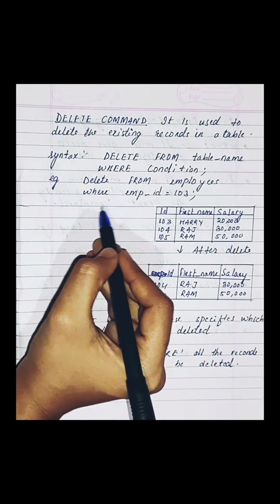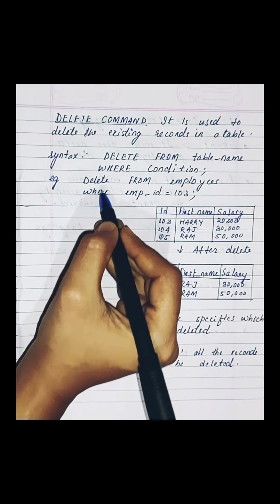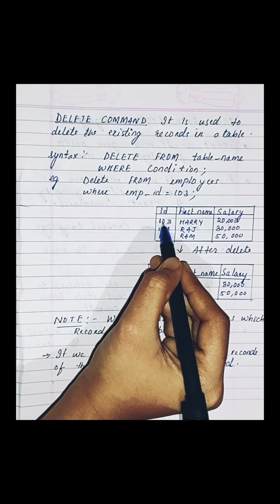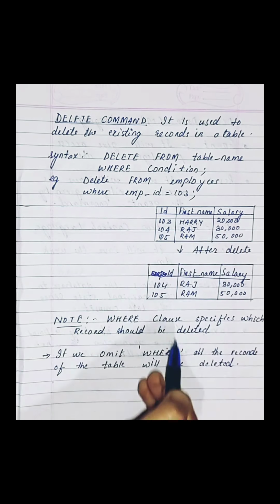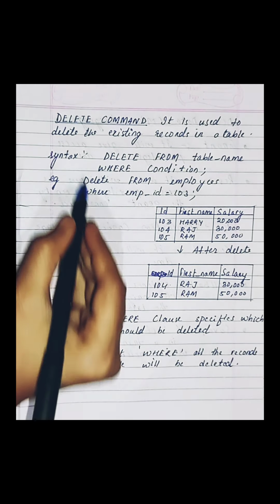truncate. Like if I am omitting the where clause here, I am just writing delete from employees then semicolon. I am not writing the where clause, like I am not specifying to delete all the records where employee ID is 103. So just like the truncate command, it will delete all the records of the table, only the physical structure of the table will be there. I hope you are clear about the delete command.